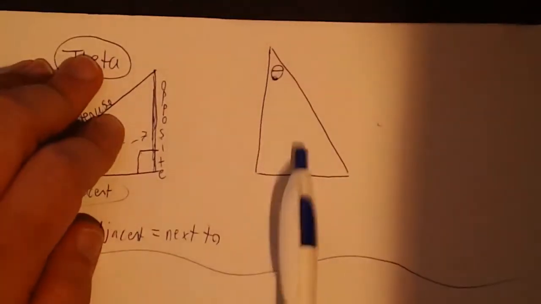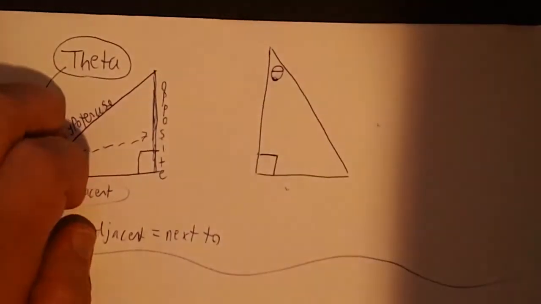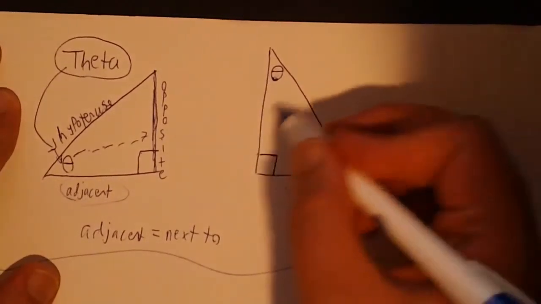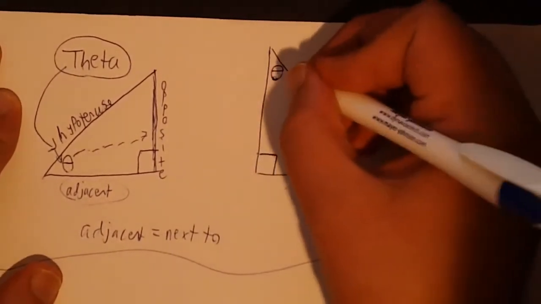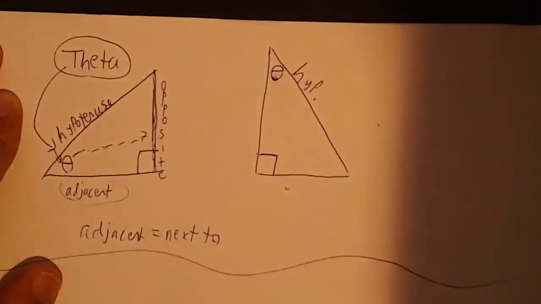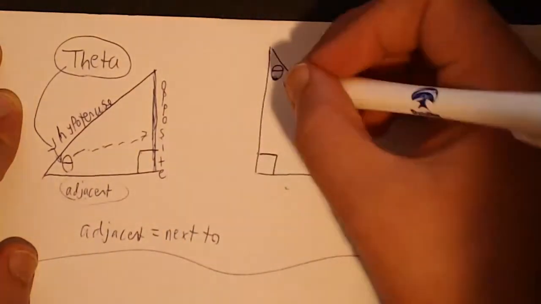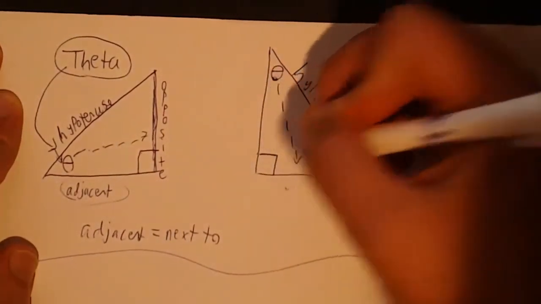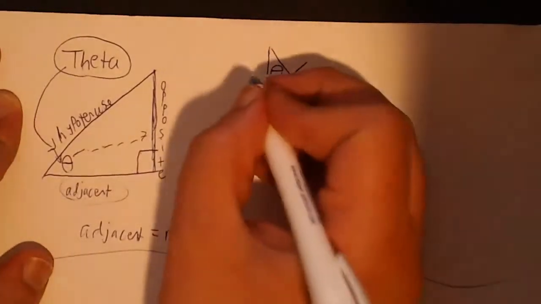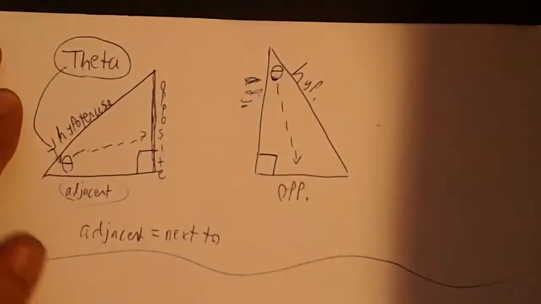Now, if we look at this triangle over here, let's make this the right angle. We can label the sides like we did over here. Again, the hypotenuse is across the triangle from the right angle. So this is our hypotenuse over there. If we start at the angle and we go across the triangle from the angle, we're going to this side, which makes this the opposite side, leaving this one over here to be the adjacent side.